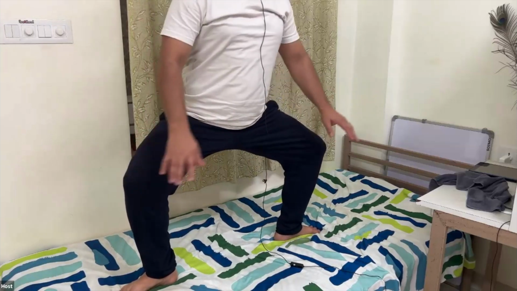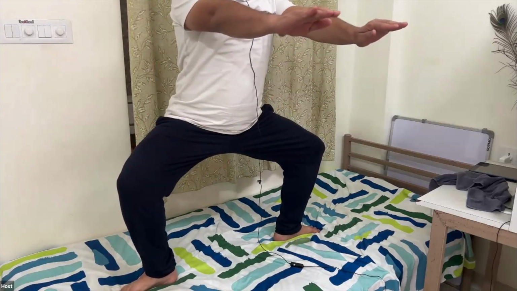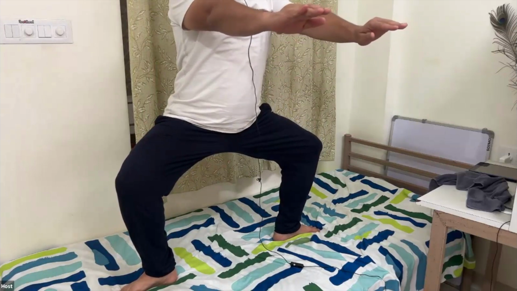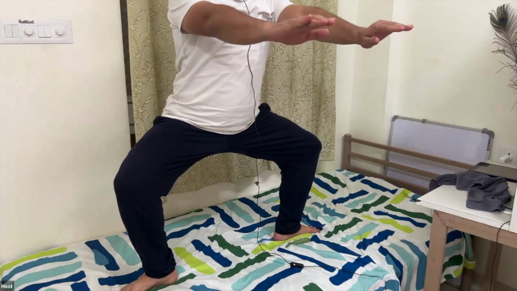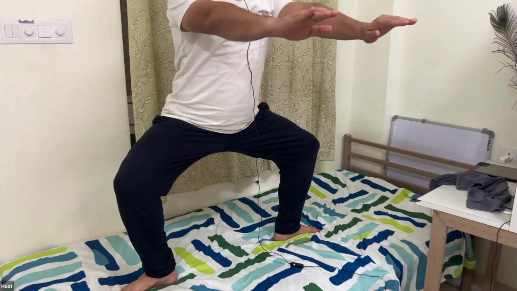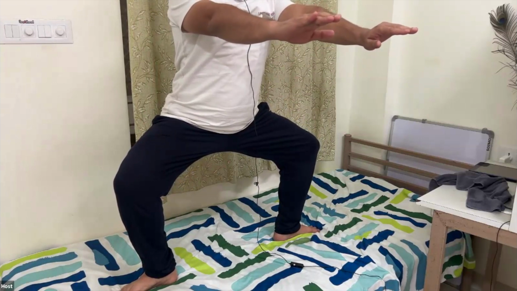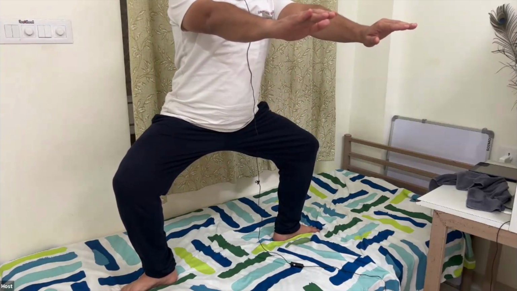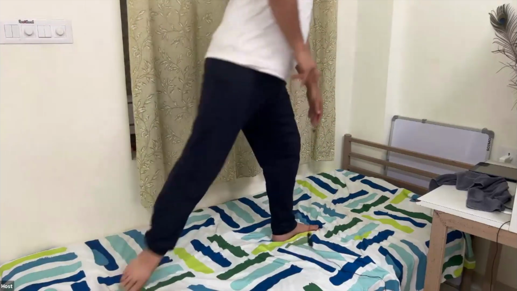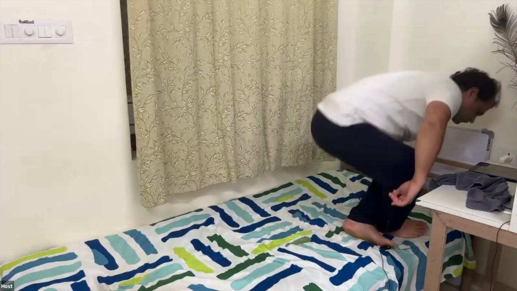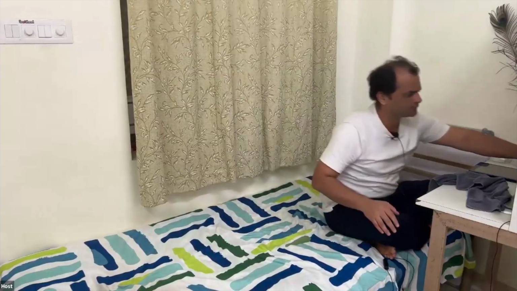Come in this position. 1, 2, 3, 4, 5, 6, 7, 8, 9, 10. Relax. So now the final movement, we'll do the internal rotation of the hip.